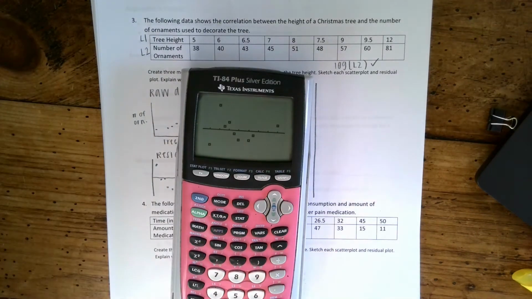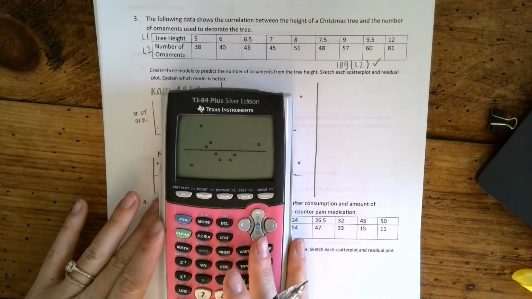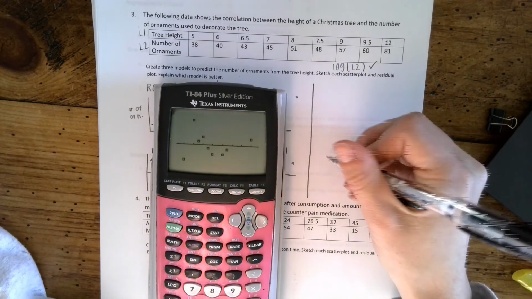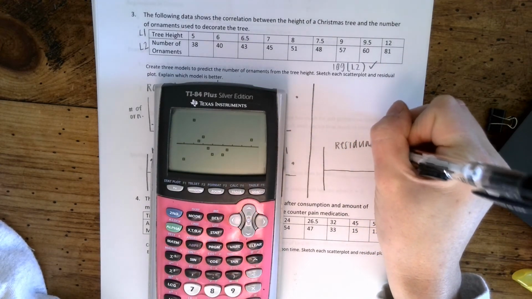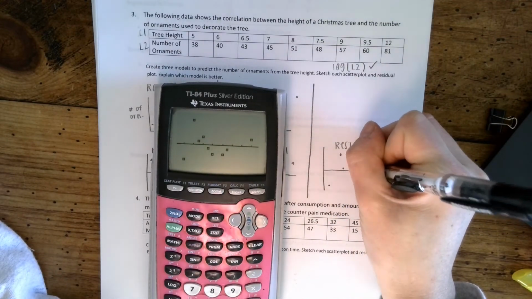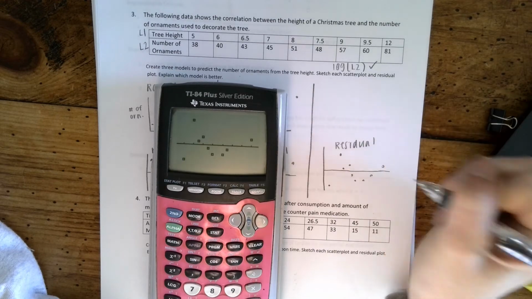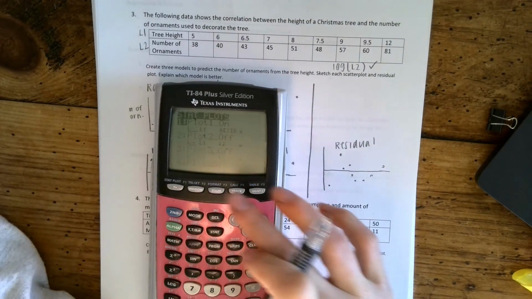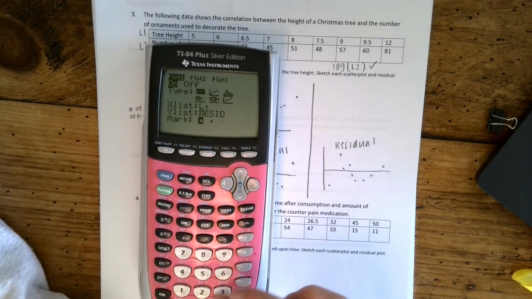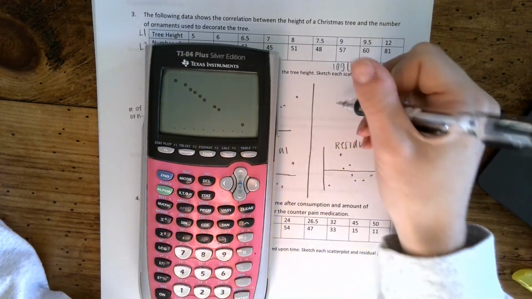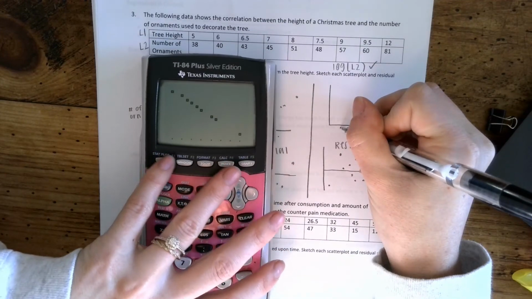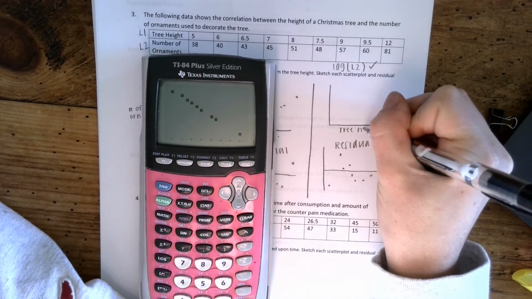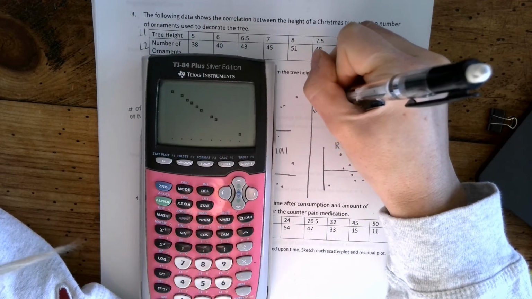I like that residual plot a lot better than the other ones. It is looking, I think, the most random that we've seen so far. So I'm going to use this one as my third model. So I'm sketching this residual plot. I'm going to go back here and recreate the scatter plot for this data. Again, we did not change our x variable, so we left this as tree height. And this time I logged the ornaments.